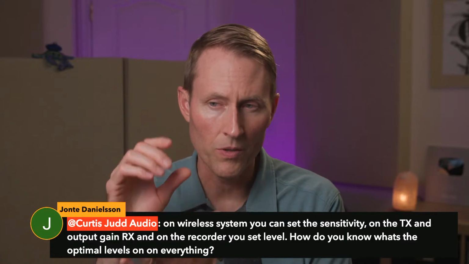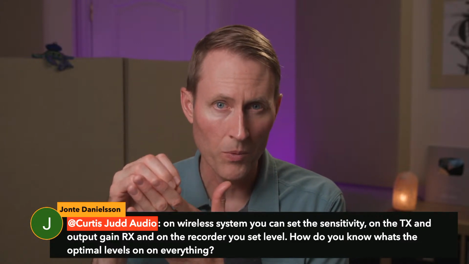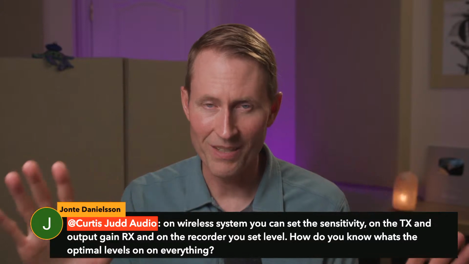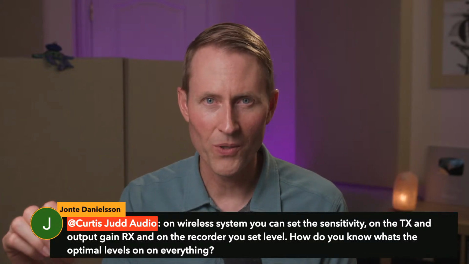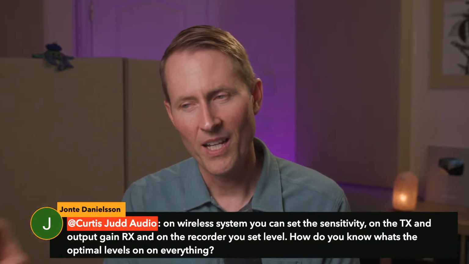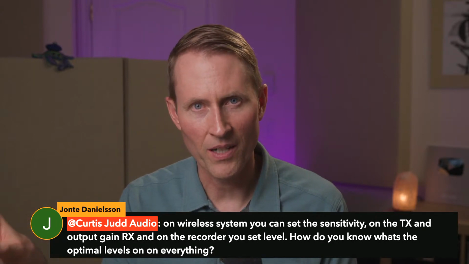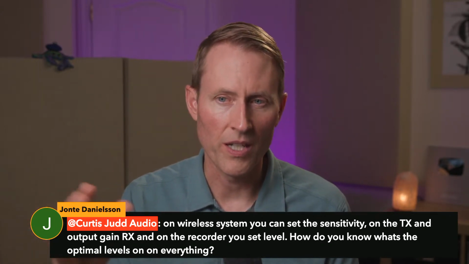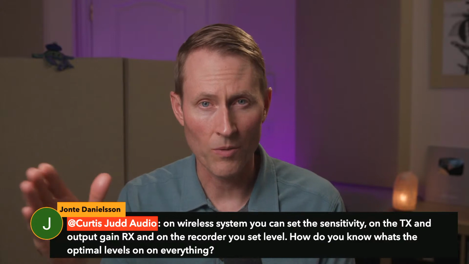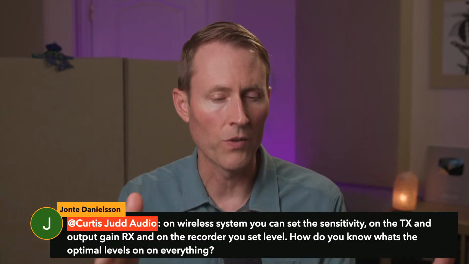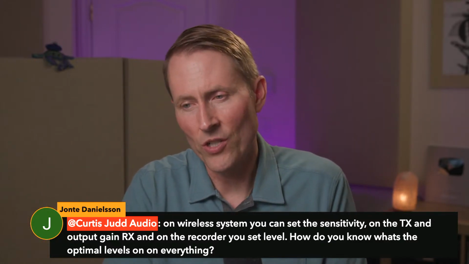Once you get the output, you'd go with a 0 dB output generally. And again, it's going to depend from system to system. 0 dB output on the receiver, and then you'll gain back up in your recorder so that again you have the levels peaking somewhere around minus 15, minus 12, whatever you set it on the transmitter. So that's the general idea.